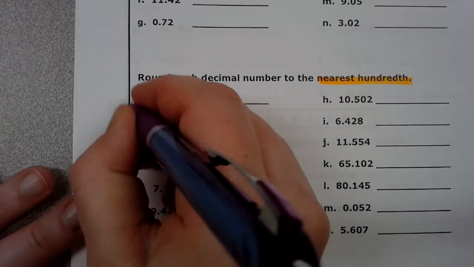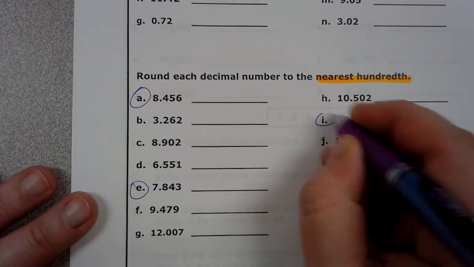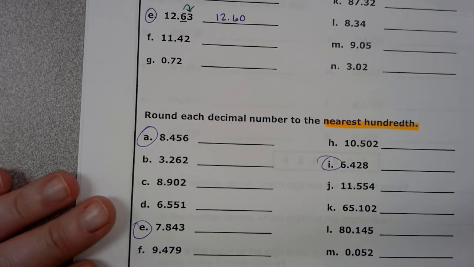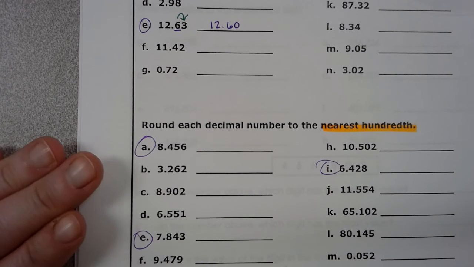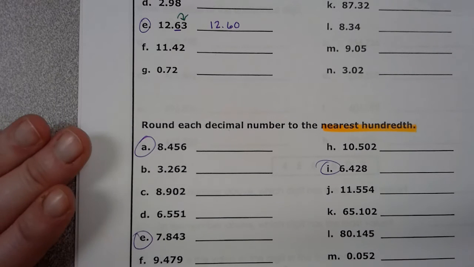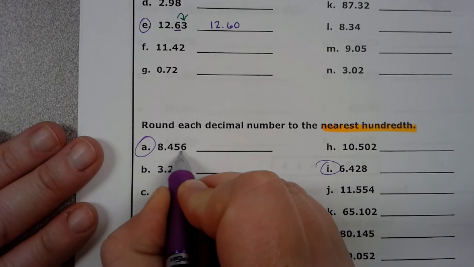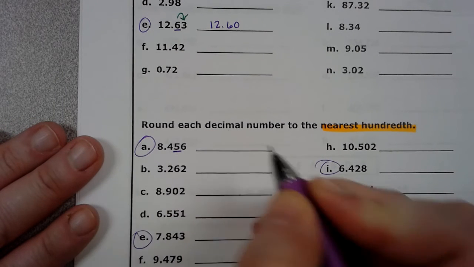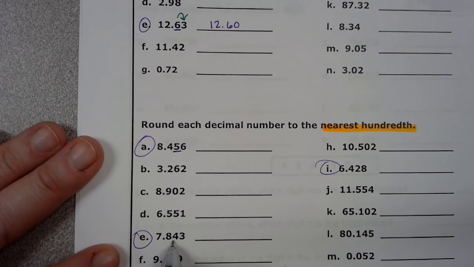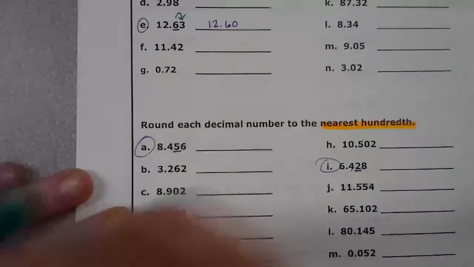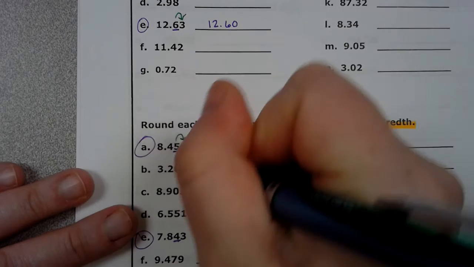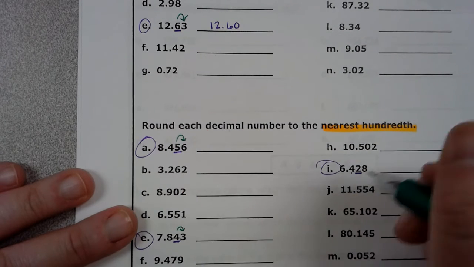Okay, next is the hundredths. Once again, I'll do the vowels. Okay, so the very first thing you need to do right here is go through and underline the numbers in the hundredths place. Tenths, hundredths, thousandths. That's the 5. Tenths, hundredths. And that means we're going to look at the neighbor, which is in the thousandths place.